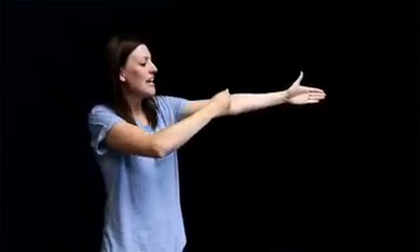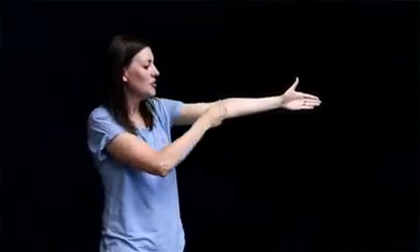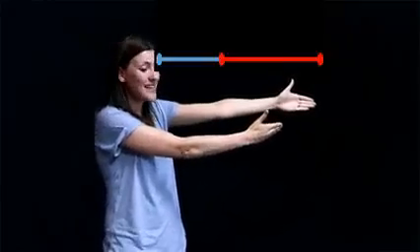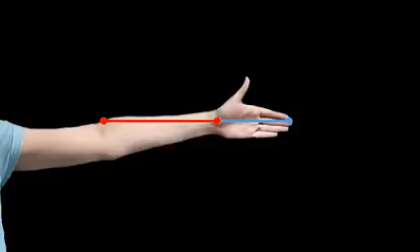I want you to hold out your arm and look at the distance between your shoulder and your elbow, and then from your elbow to your fingertips. Notice how from your shoulder to your elbow is 1, and then from your elbow to your fingertips is 1.6. Pretty crazy, huh? But it doesn't stop there. Now take that further. The distance from your fingertips to your wrist is 1, and from your wrist to your elbow is 1.6. Keep it going.